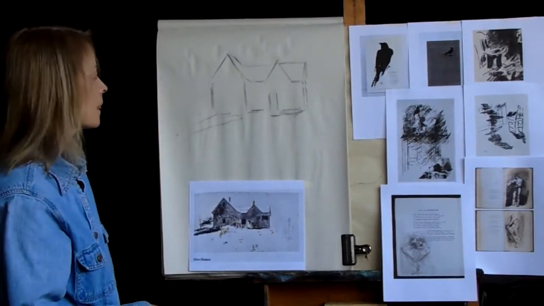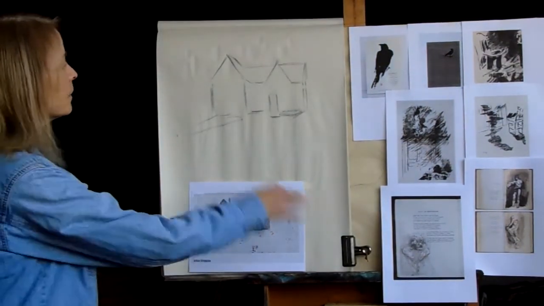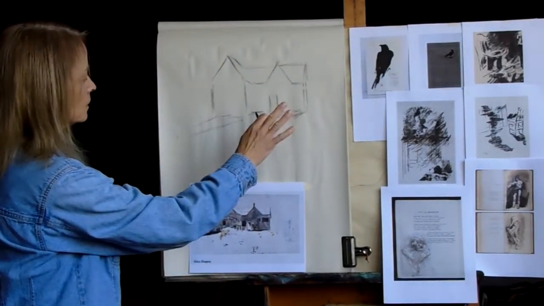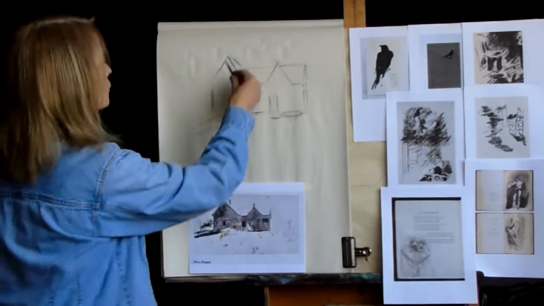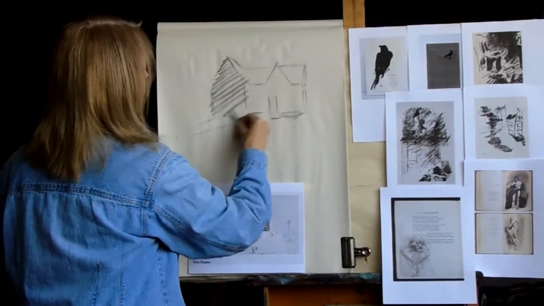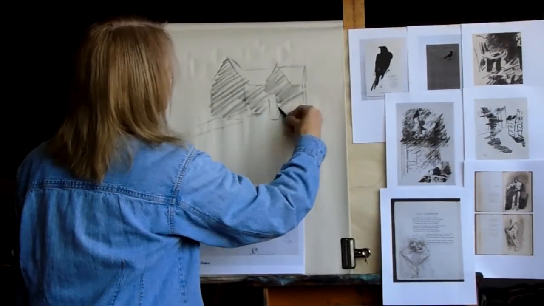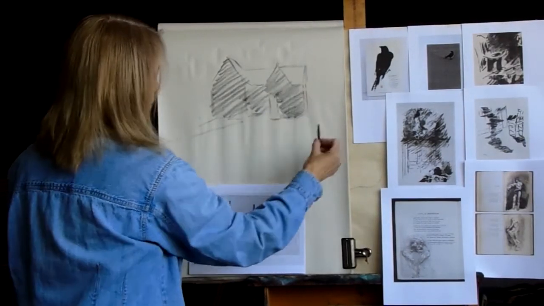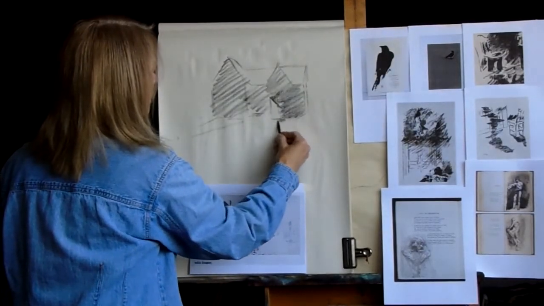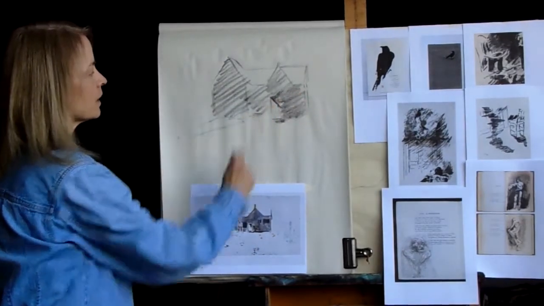All right. So I did a little sketch of the farmhouse here, and what I mean by the large masses is I don't want to get into the chimney or details on the roof. I want a sense that there's this larger mass of a certain value. Okay? That's the general mass of the house.